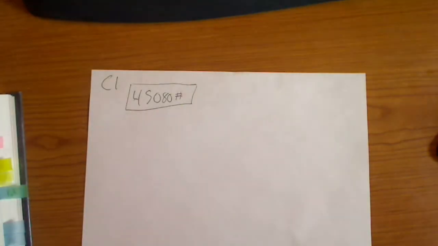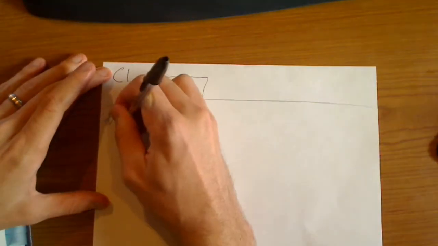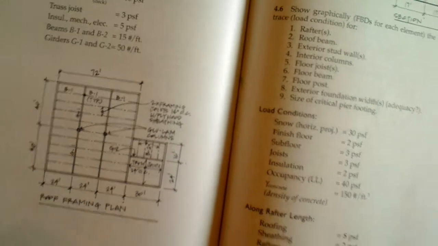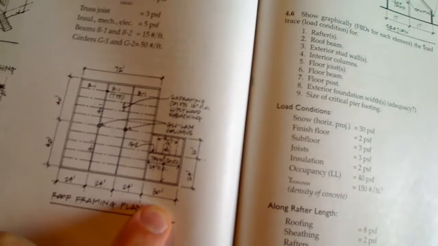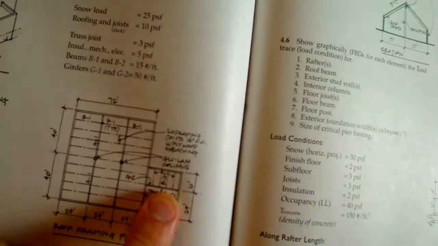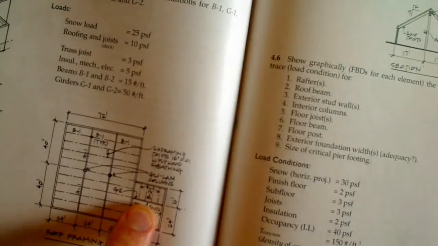Now, let's quickly go through the same process for B2. So B2 is in this little annex of the building here, and it's a little small to see on the camera. But if you notice that over 30 feet, which is the space here, there are 5 gaps of 6 feet. So your tributary width is going to be 6 feet in this case.